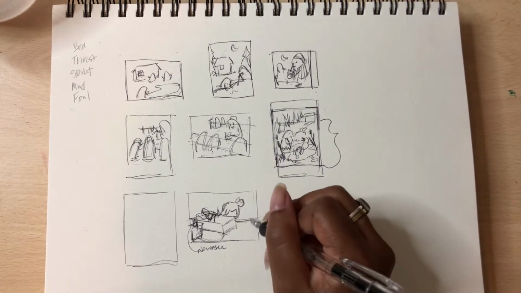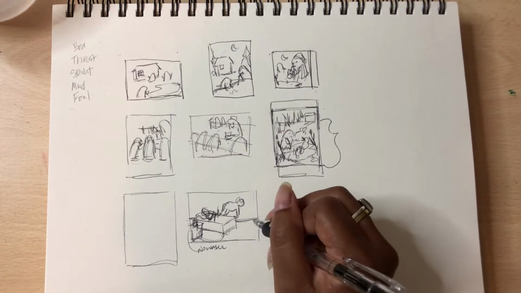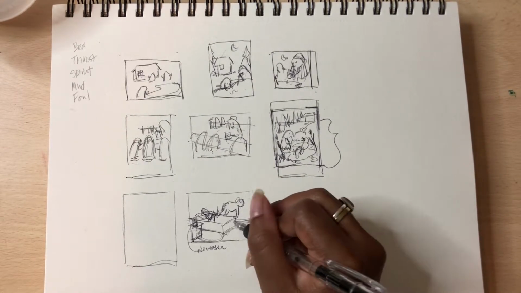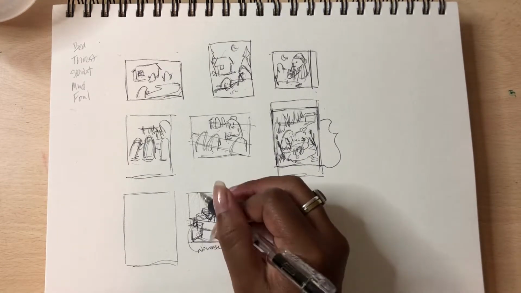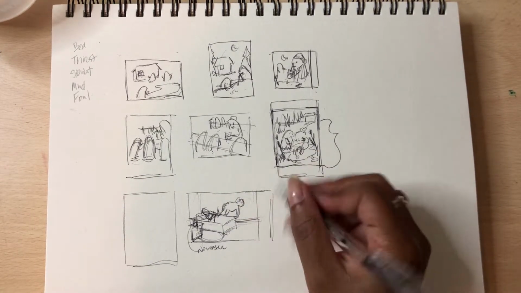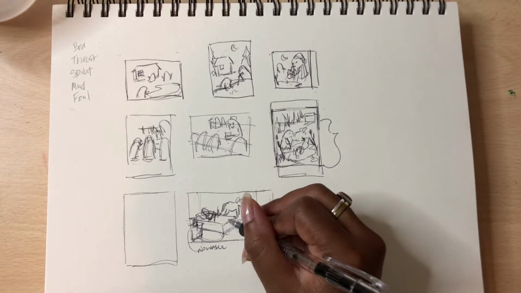But I feel like this type of interest is kind of limiting. So I might extend this frame a little bit. I might cut this out. I might bring this forward. Let's find out. Let's see here.